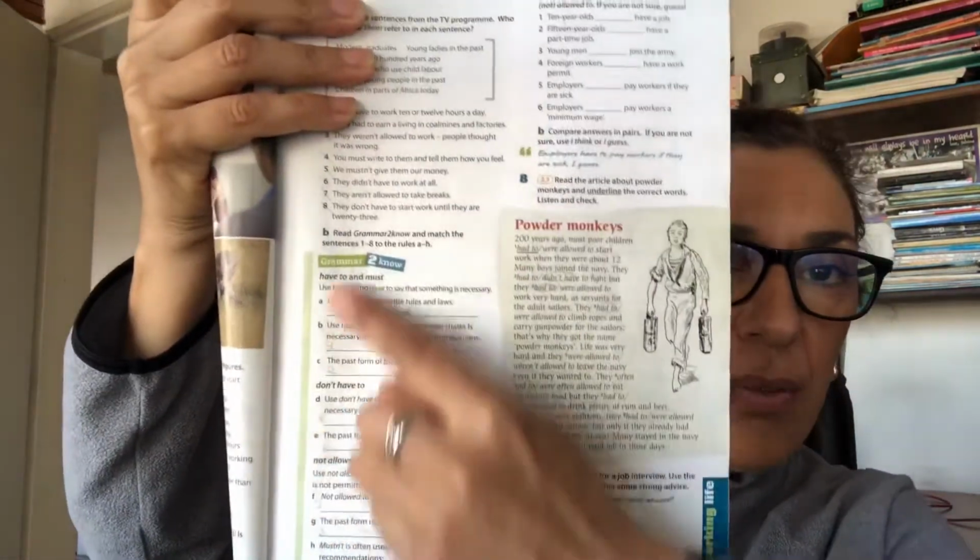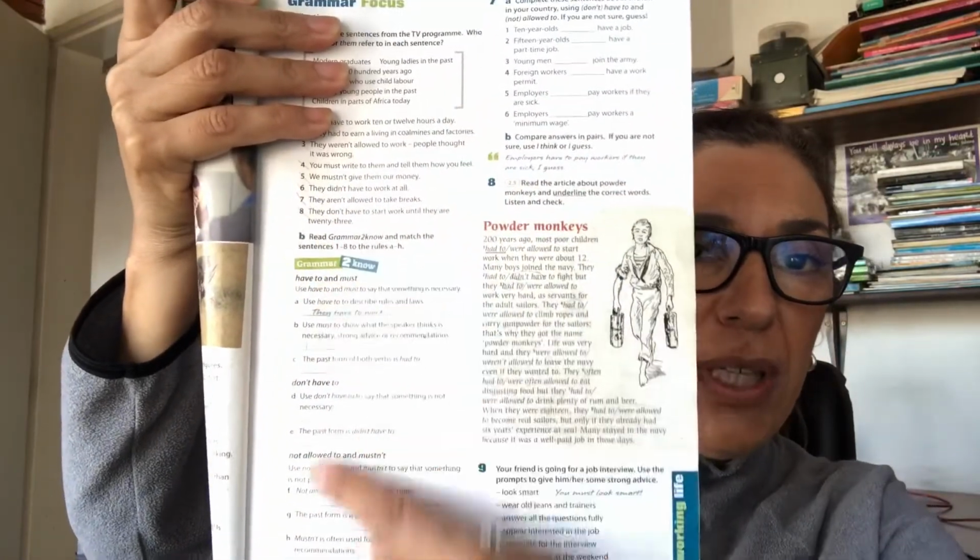For this, we need to draw our attention to page 29 in your real life intermediate books. And I would like you to pay attention to here, the grammar to know, because here we are going to talk about the uses of these different modal verbs, but I am going to refer to the examples in exercise 6.